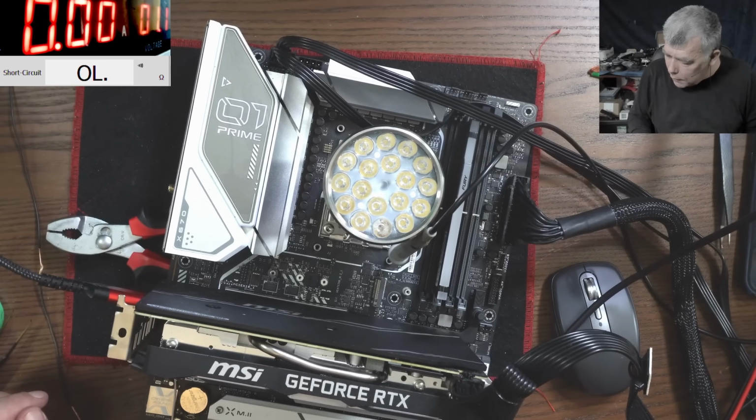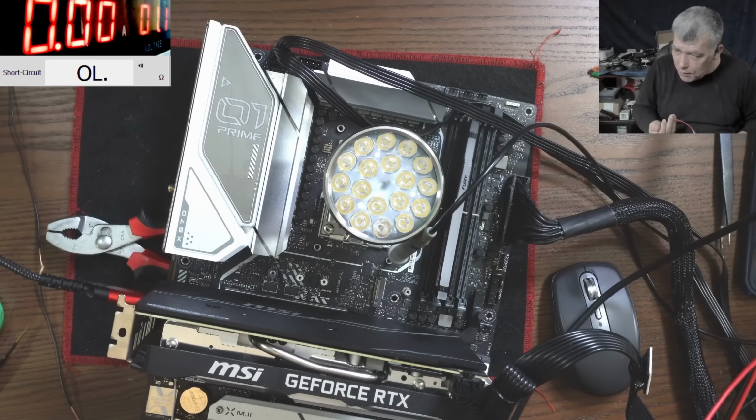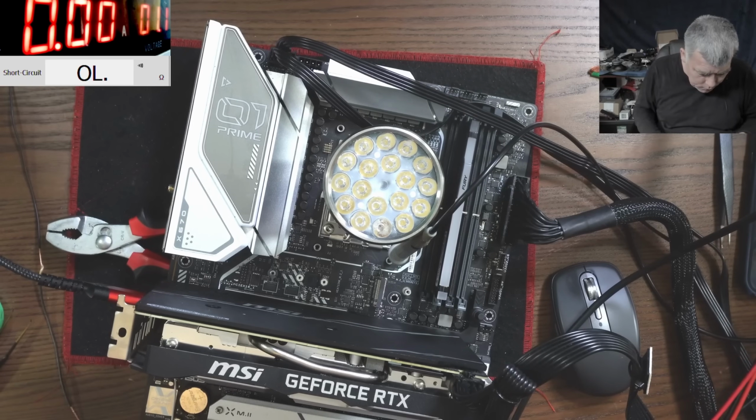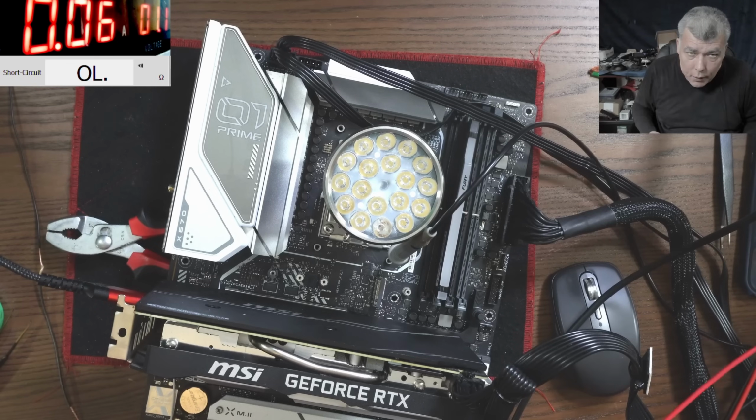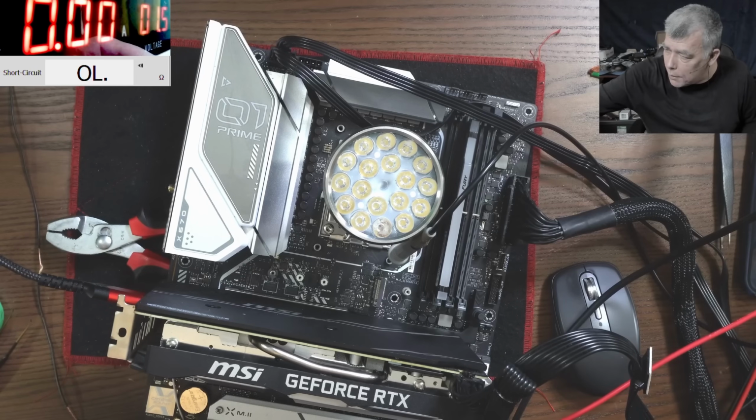Okay, it's spinning at full speed. Yeah, so this is a clear indication something is wrong here. So we are coming with 1 volt. Same. Full speed. Okay, let's raise to 1.8.